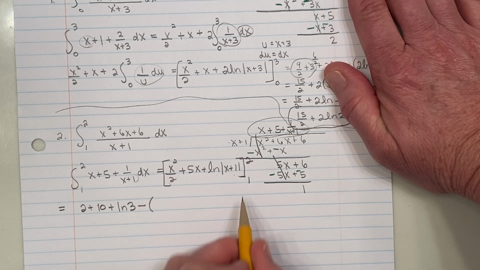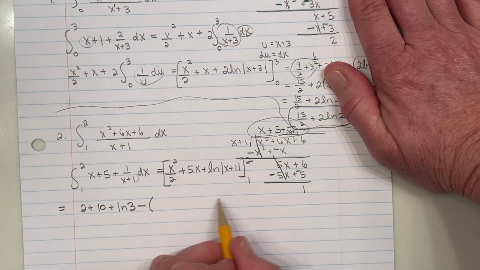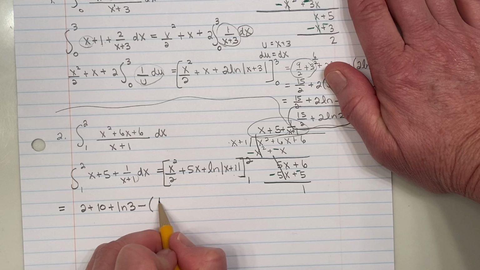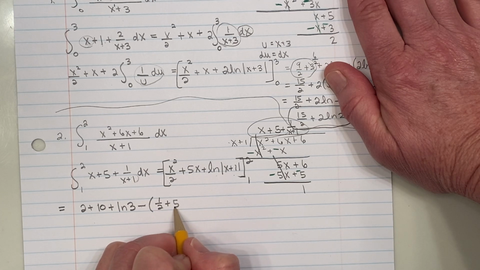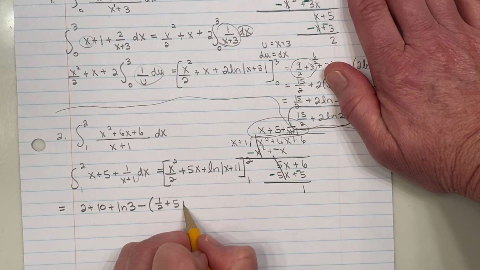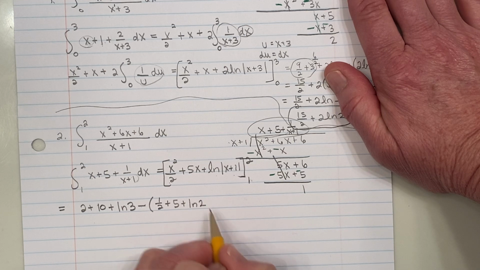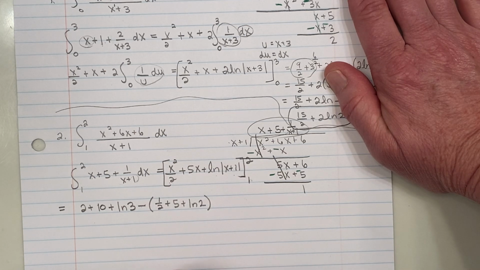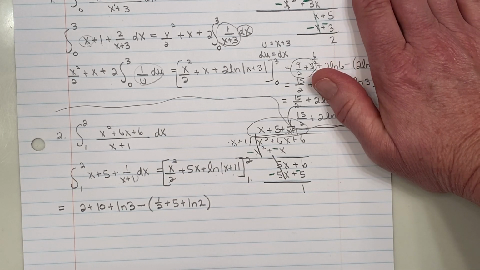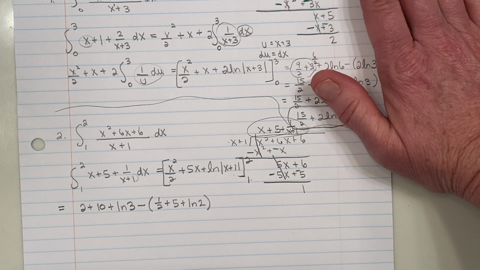Minus, I'm going to do a parenthesis because when you subtract, you're going to have to distribute that negative through all the terms. That's 1/2. That's 5. Plug in 1 here. ln of 2. Again, if this is a free response this year, just leave it. Otherwise, you just do a cleanup on it.